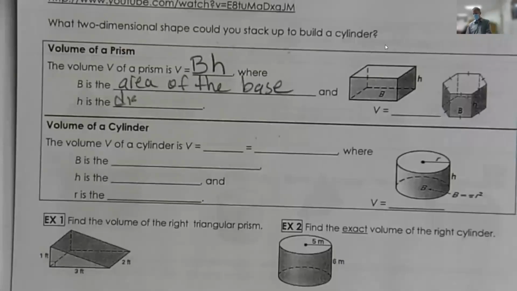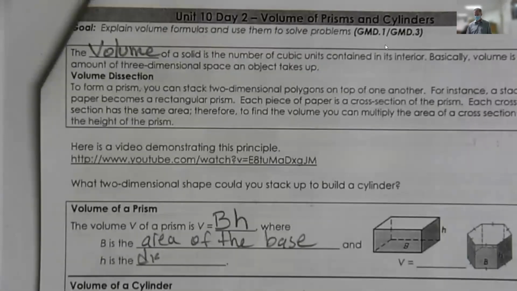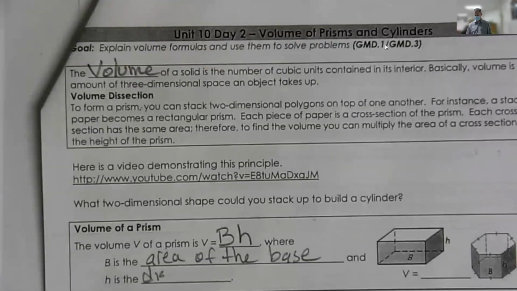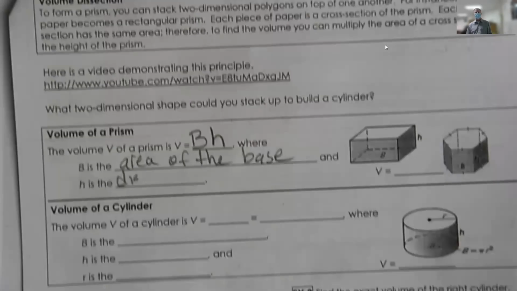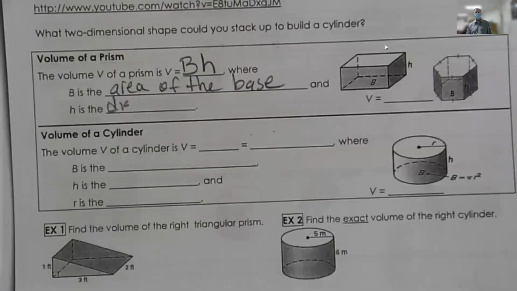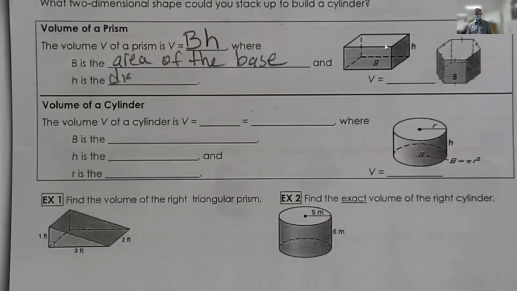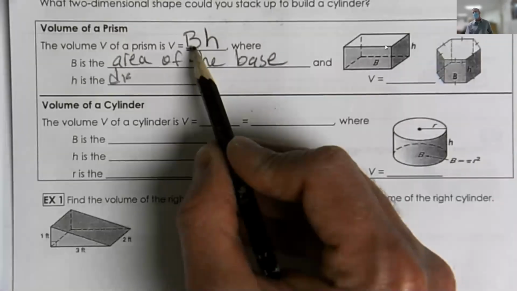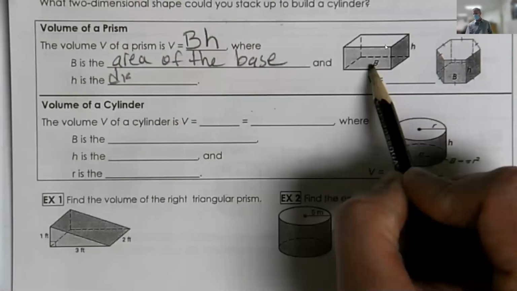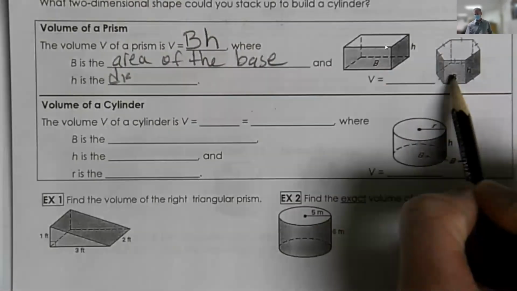On geometry, unit 10, day number 2, we're looking at the volume of prisms and cylinders. We're discussing what the formula for the volume of a prism is, and that's the area of the base. The capital B stands for the area of the base. The area of the base might be a rectangle. It might be a hexagon.